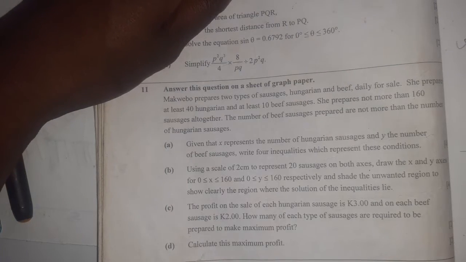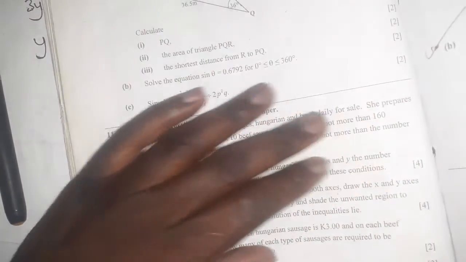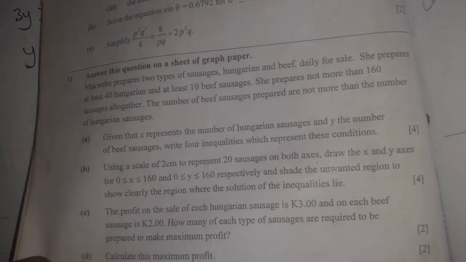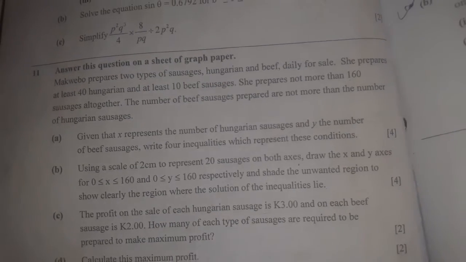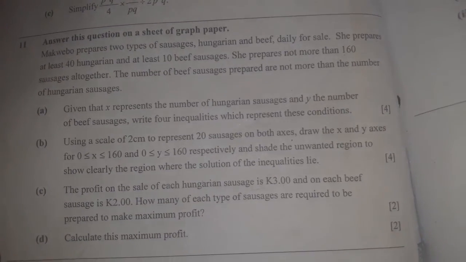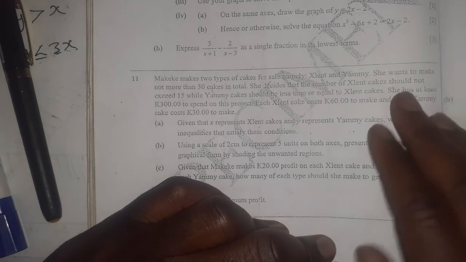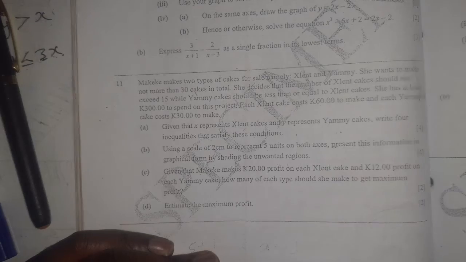Okay, so we also have another one here, which is 2017. I hope it's clear. It's 2017. Okay, this was in the specimen. I don't know if it's very clear.